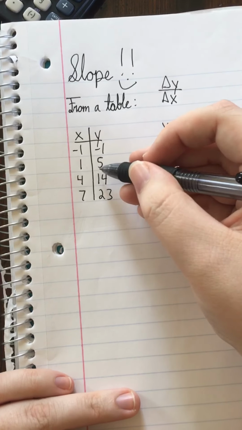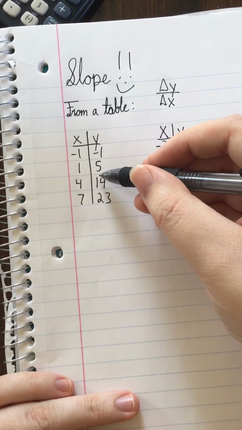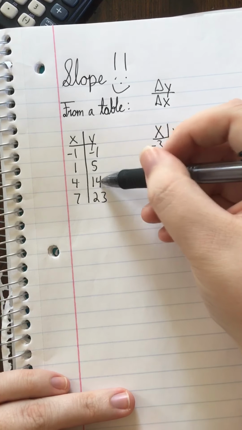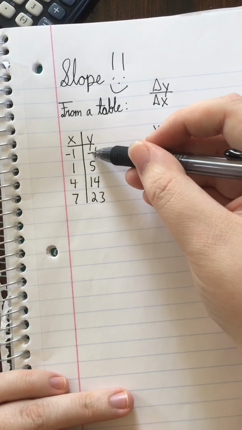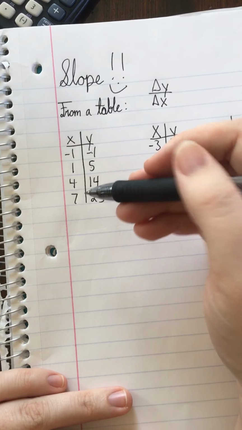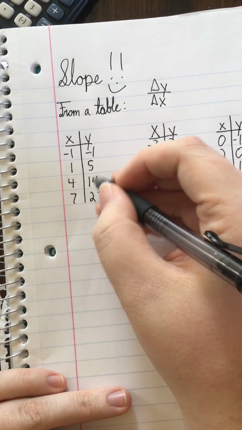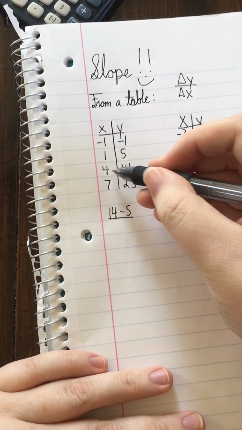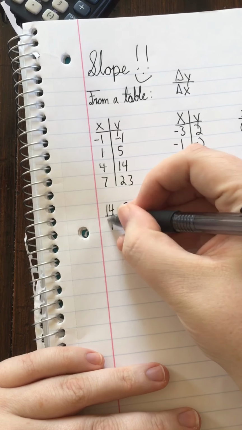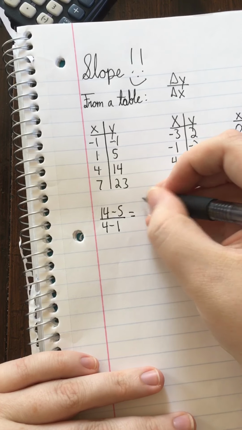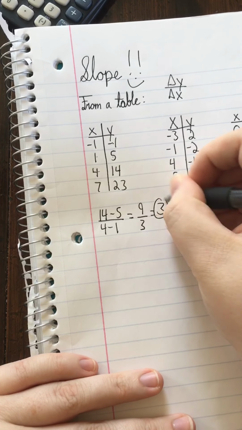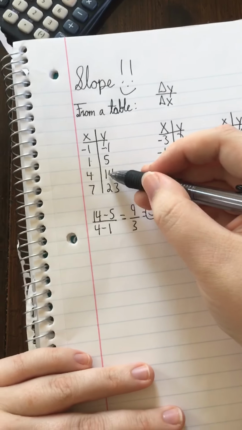Then you just have to pick two coordinates over here. I'm going to pick the 1, 5 and the 4, 14, just so that way I don't have to deal with negatives. So you find the change in y, so 14 minus 5, over your change in x, which is 4 minus 1. And you get 9 over 3, which is simplified to 3. So you know that the slope for this table is 3.